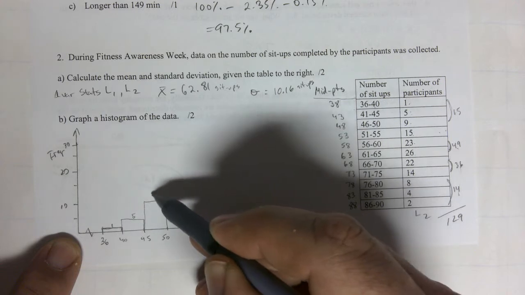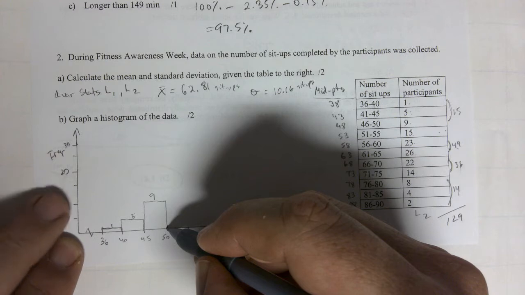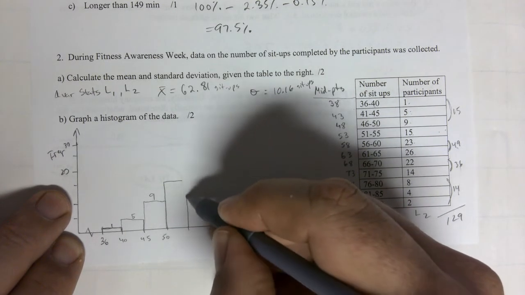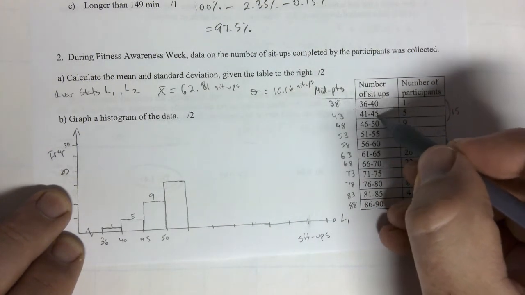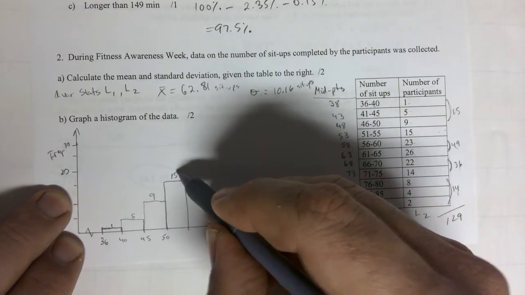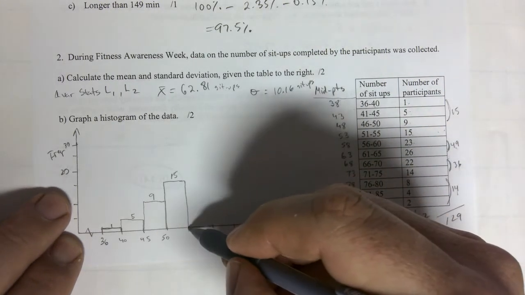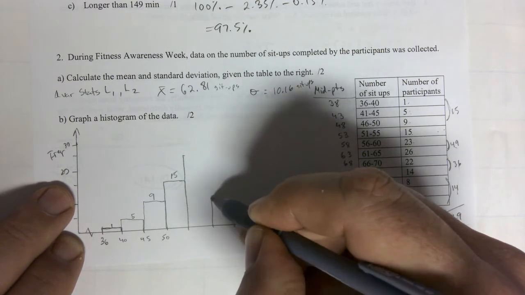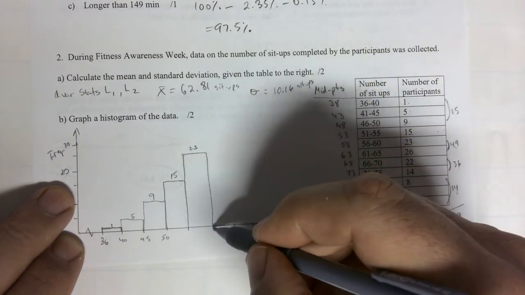Should be using a ruler. 15 for the next one. By the time you see it, I will have changed these numbers to 36 to 40, 40 to 45, and so forth. Or maybe I'll leave them. I'll see. 15, 23. I still have to label the bottom. I know that. 23, and then you have 26.